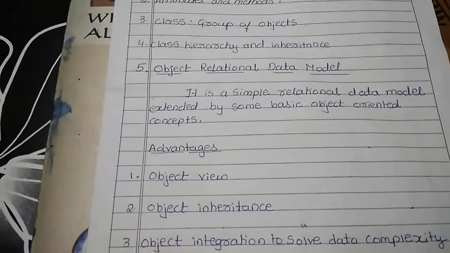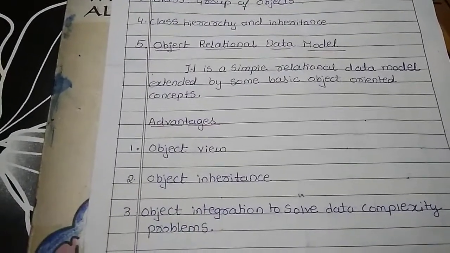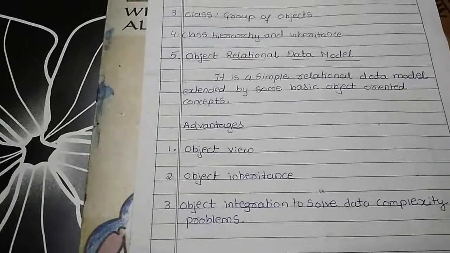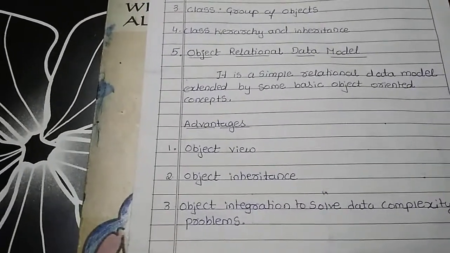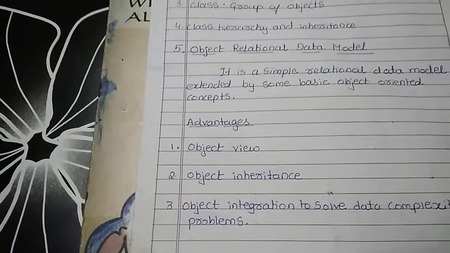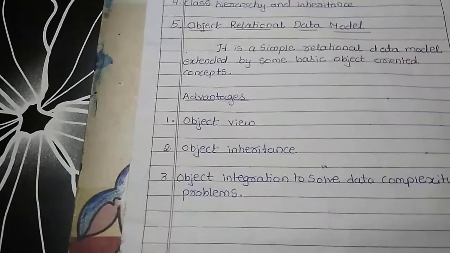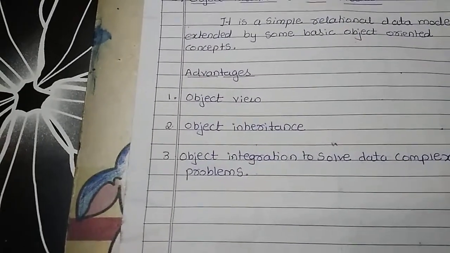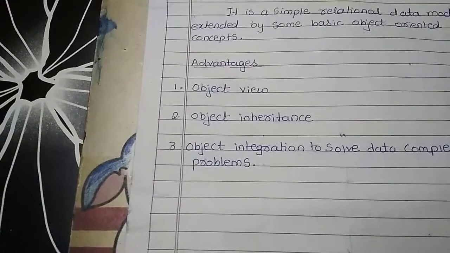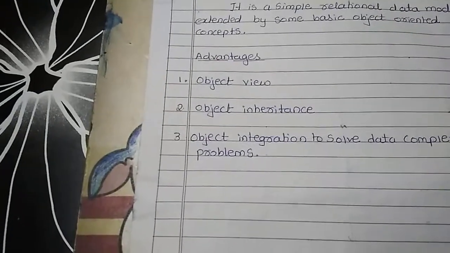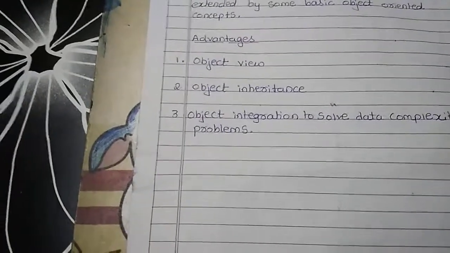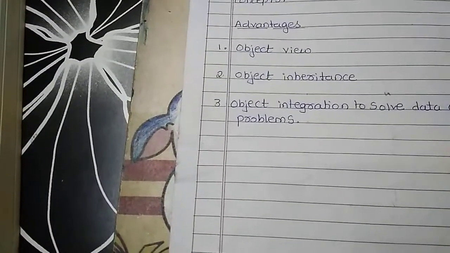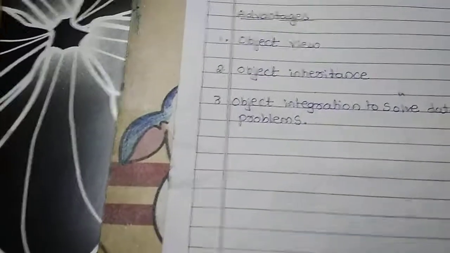Then the last one comes in the form of object relational data model. This object relational data model is simply a combination of relational data model, and it extends some basic object oriented concept. If we see the advantages, it is having the object view. That means we are able to see the different view of the object. We can obtain the object inheritance, and we can go for solving the data complexity by using the concept of object integration. Thank you.